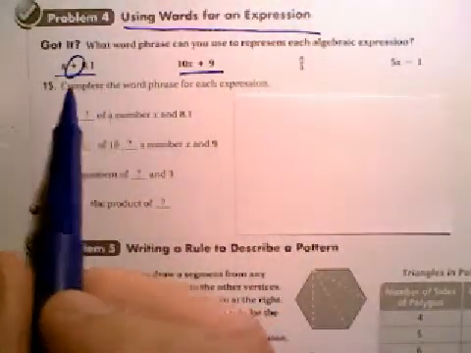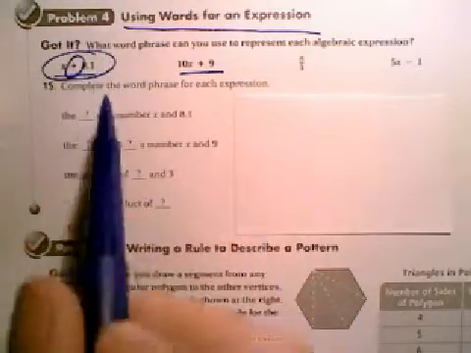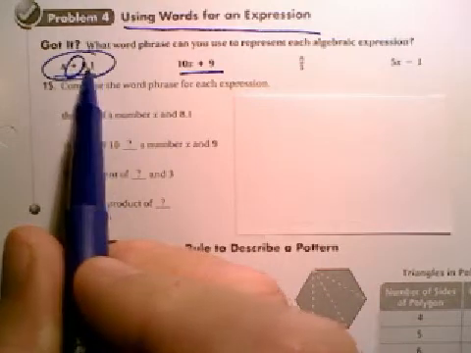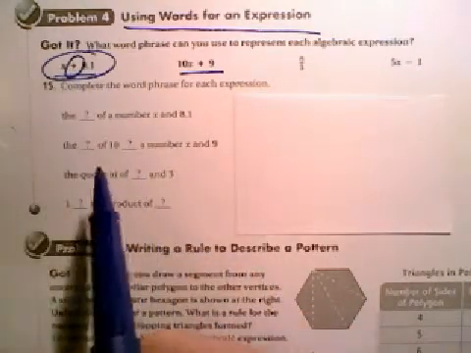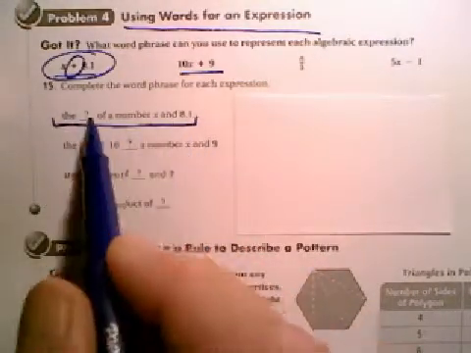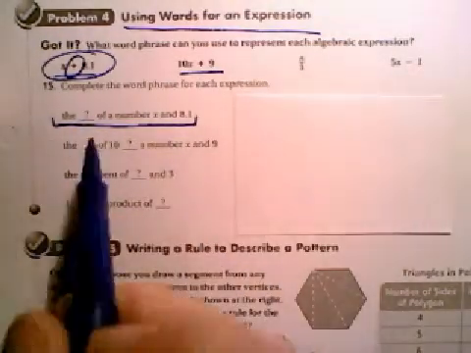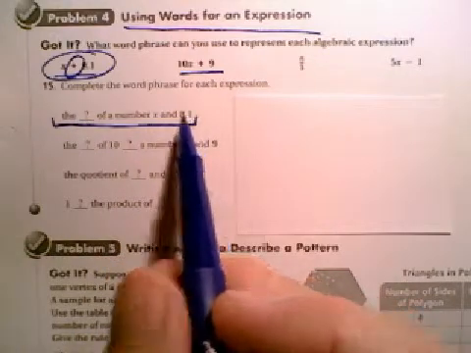Okay, so for the first one, we're trying to describe this situation right here, and we have x and then another number 8.1 with a plus sign in between. So the words that we use to describe that situation are right here with the exception of that little question mark, and that's what we're trying to figure out. The blank of a number x and 8.1.